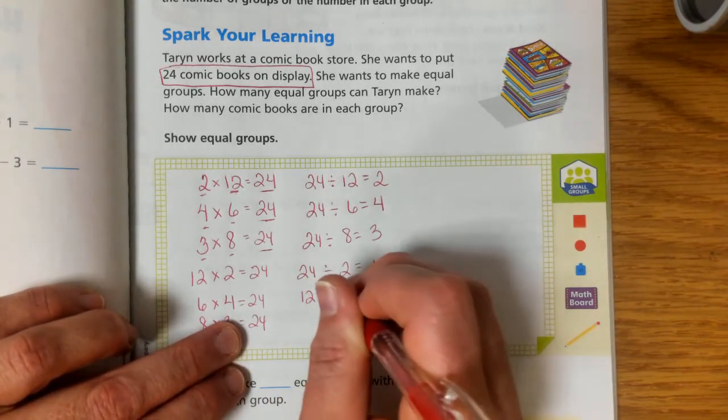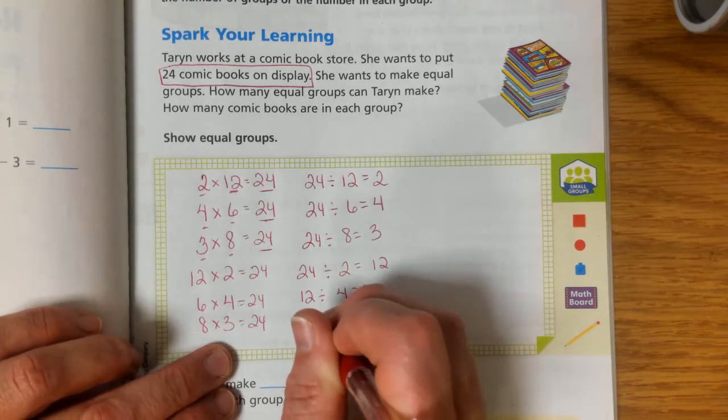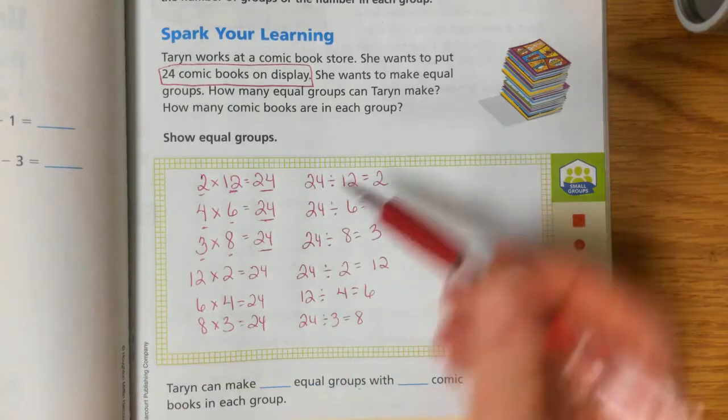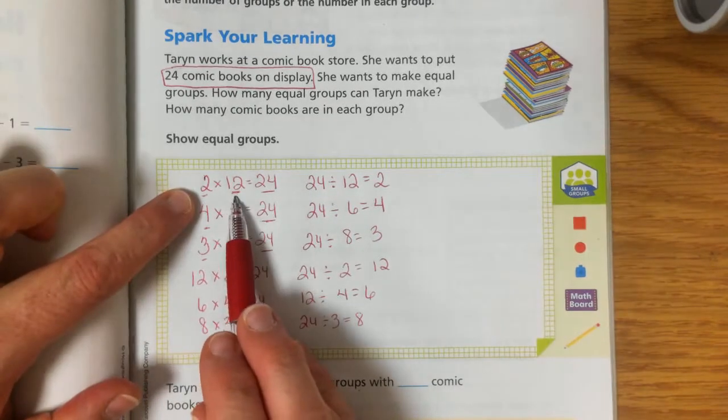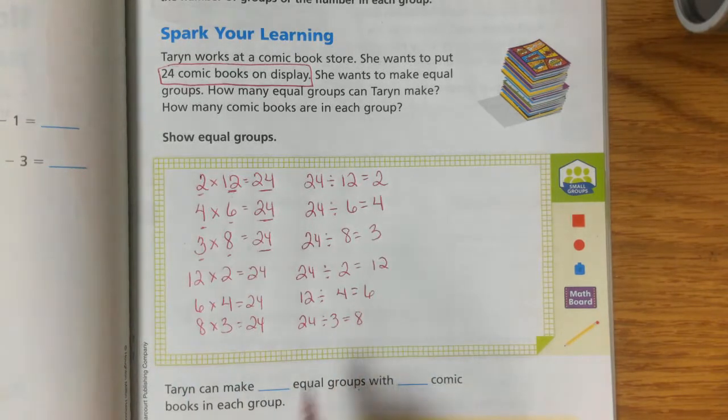24 divided by 4 equals 6. And 24 divided by 3 equals 8. Notice I'm always going to start with my total, and then when I divide by one of my groups, either the number of groups or the number in each group, I'm going to get the other amount. So how can I show this with a picture?